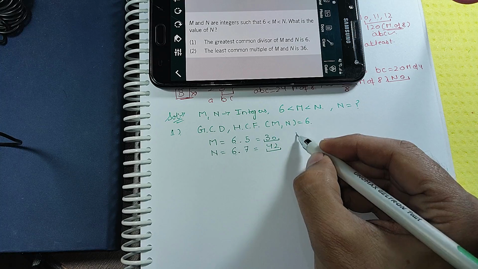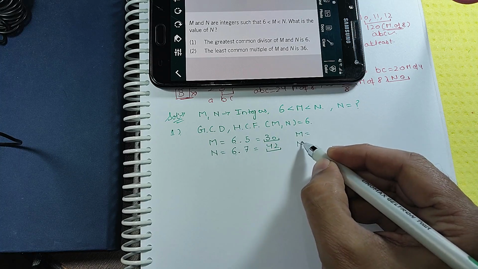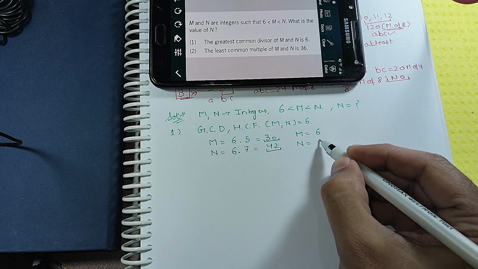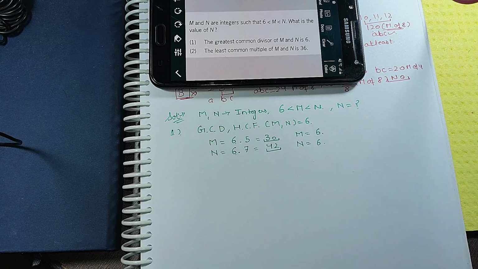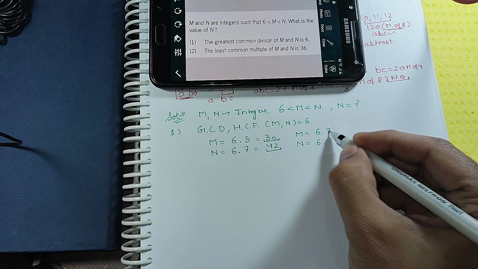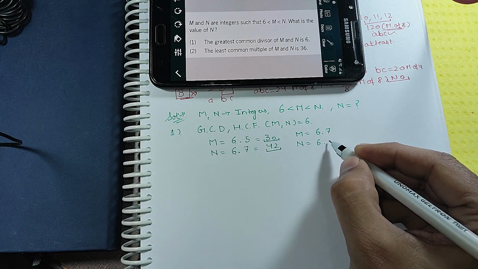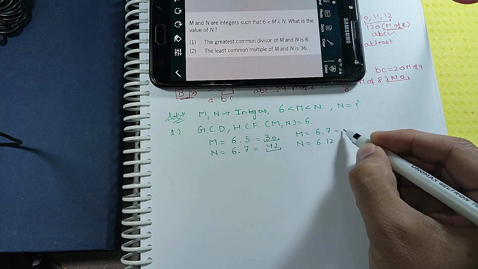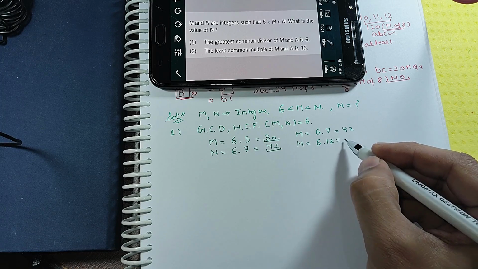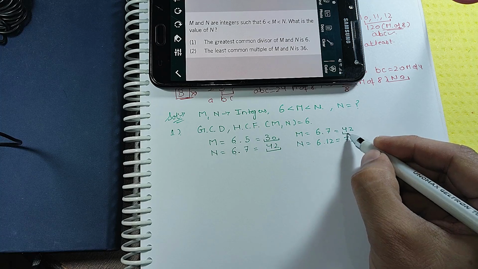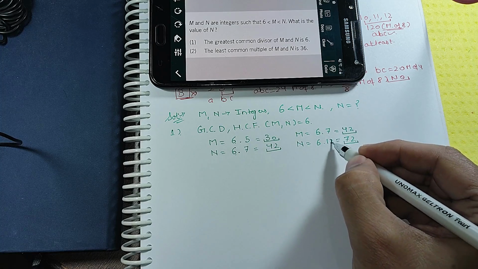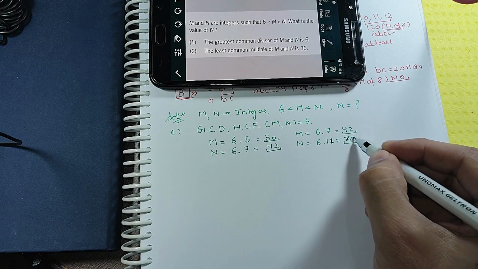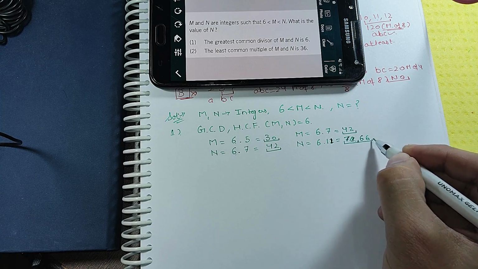Now if we consider some other case, let us suppose M and N have 6 as their GCD, so it has to be in their values, right? So let us suppose M to be 6 multiplied by 7 and N to be 6 multiplied by 11 or 12, let us suppose. So this is 42 and this is 72. Now in this case also, sorry, I have to keep this as 11. So this is 66. Otherwise GCD will change.